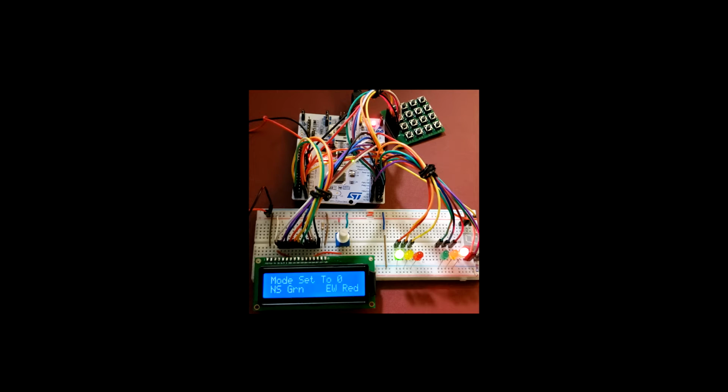In this short video we're going to take a look at my final project for my microcontrollers class, which is a traffic light controller. The minimum requirements are that it can simulate a rural traffic light that has pedestrian crossing and some sort of human-machine interface.